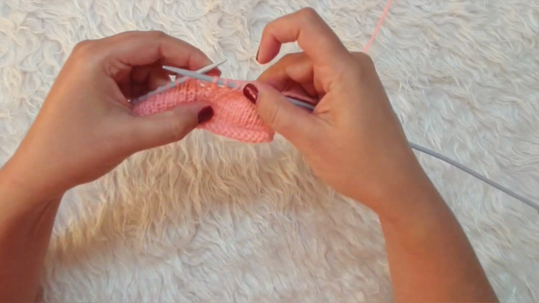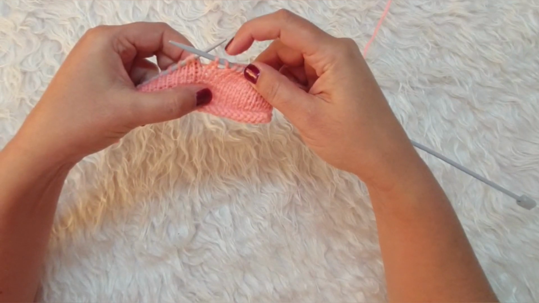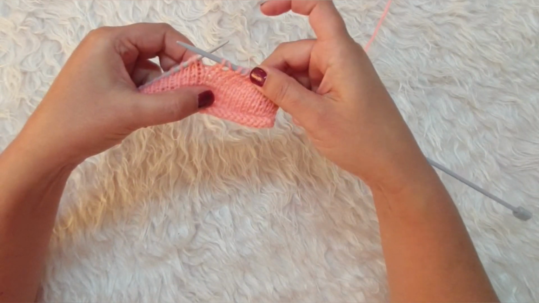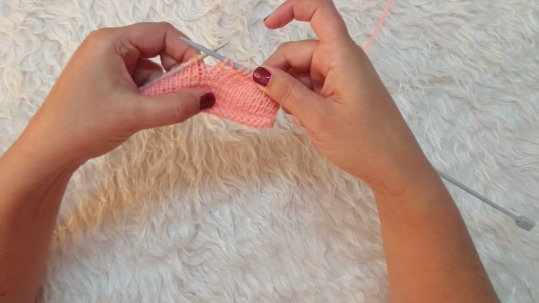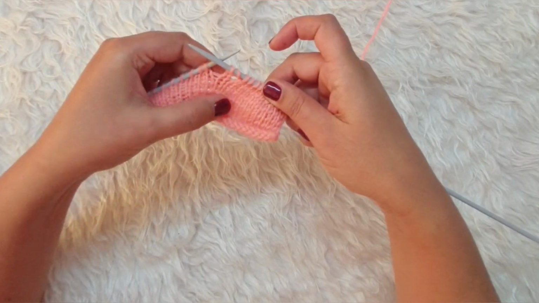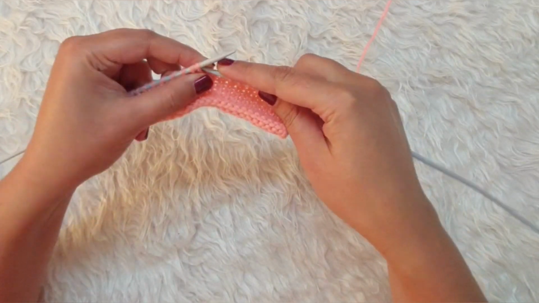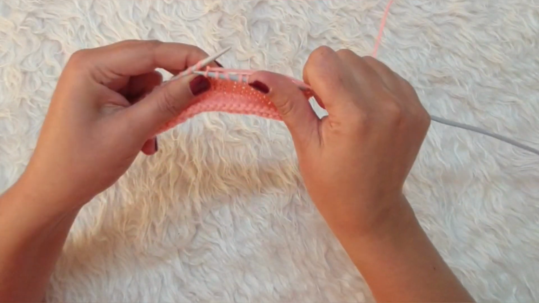If you have a look there, that is your yarn over stitch that we've made. And then just carry on knitting as normal, unless your pattern illustrates that you need to do yarn over again. I'm going to knit as normal.